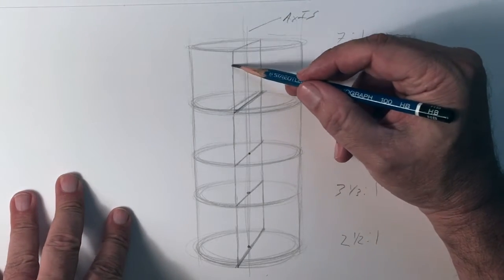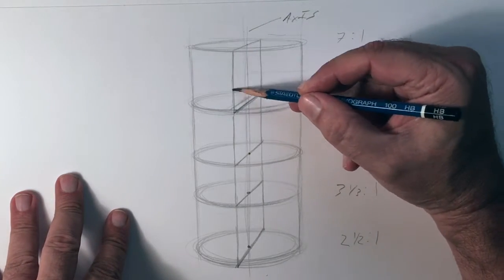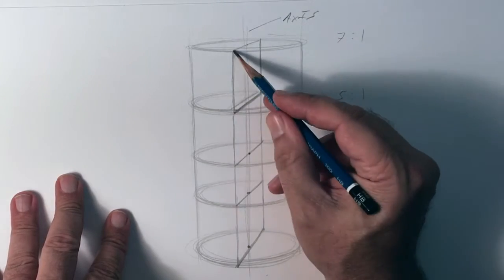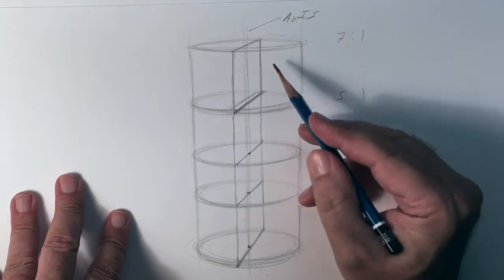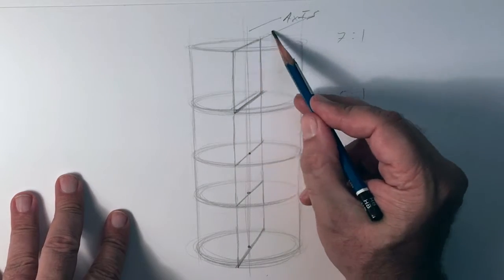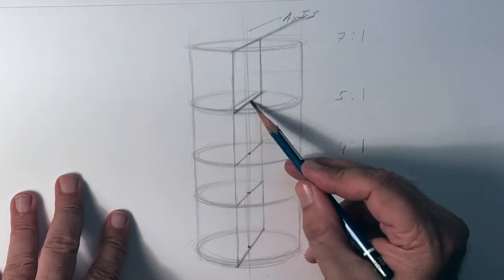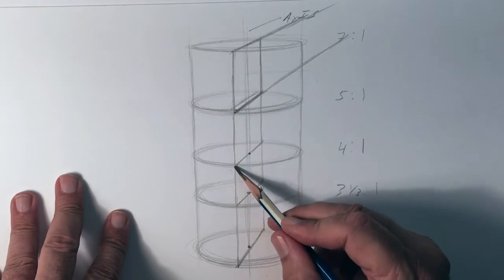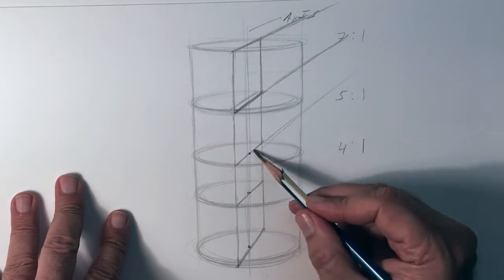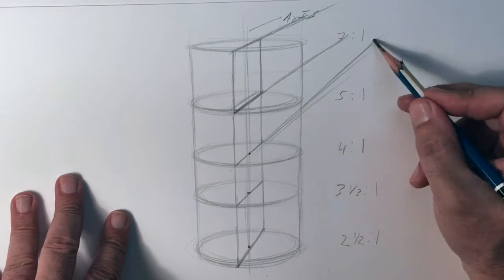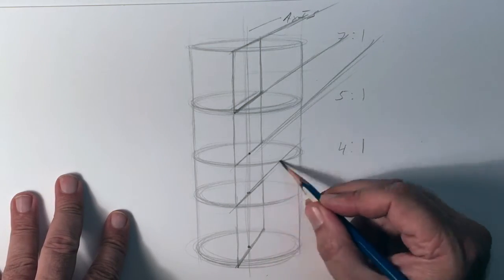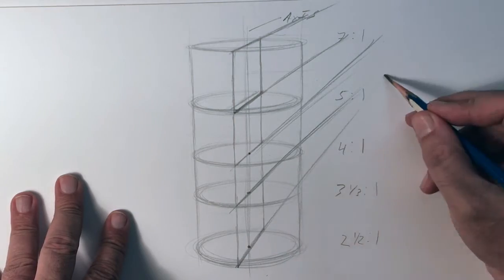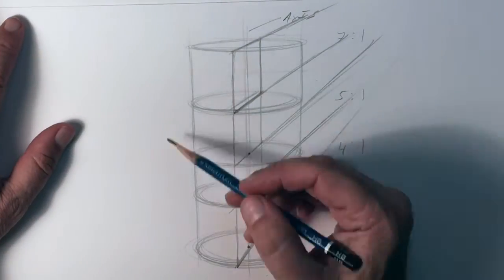Okay, so what's happening now is that this would be a cross section of this portion of the cylinder. If I were to take this line here and extend it out, and take this line here and extend it out, off into the distance, these lines would be converging. They get closer and closer to each other as they go off into the distance. And that's why this is working.